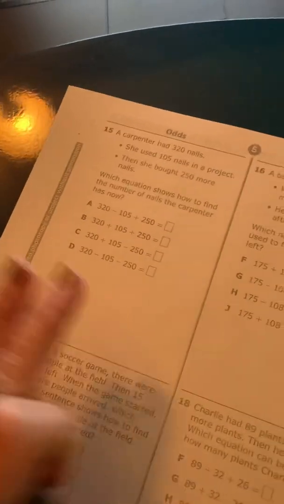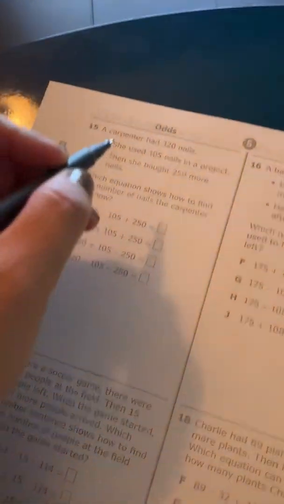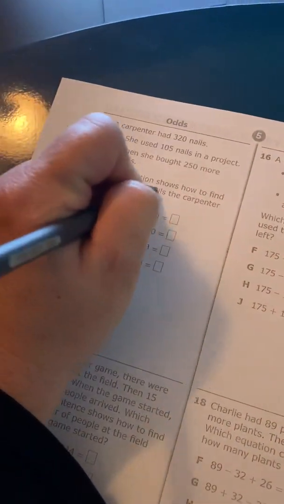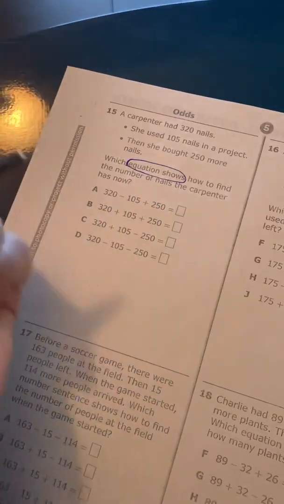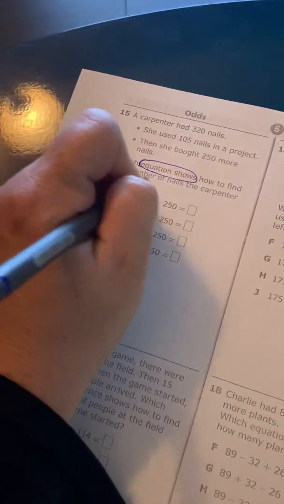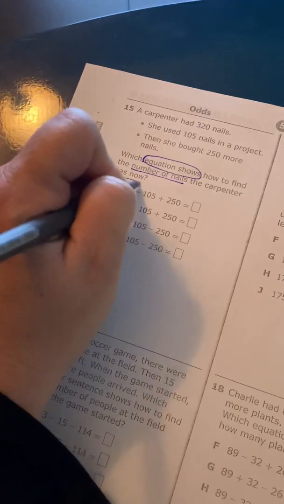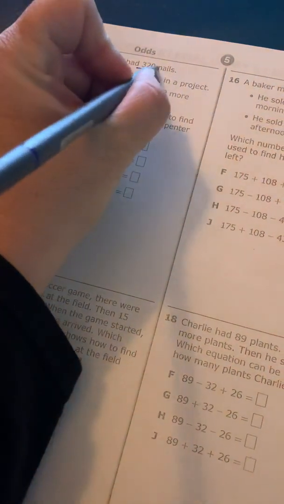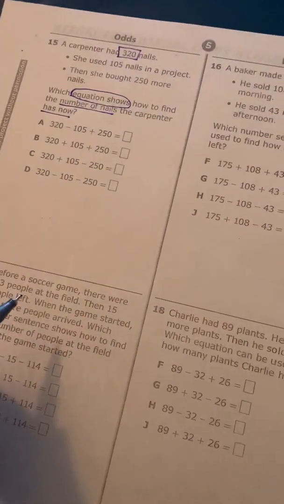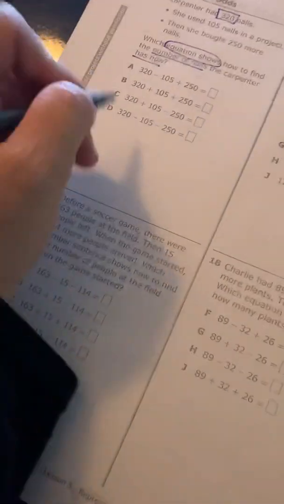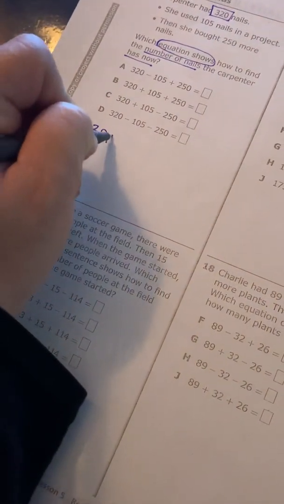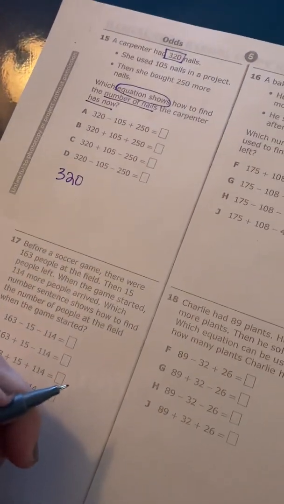So we really aren't trying to solve. We are trying to find which equation shows the number of nails she has now. So something had to happen. So first of all, it says she started or had 320 nails. So that's what she started with. Notice that I'm kind of coding my problem as I go along.